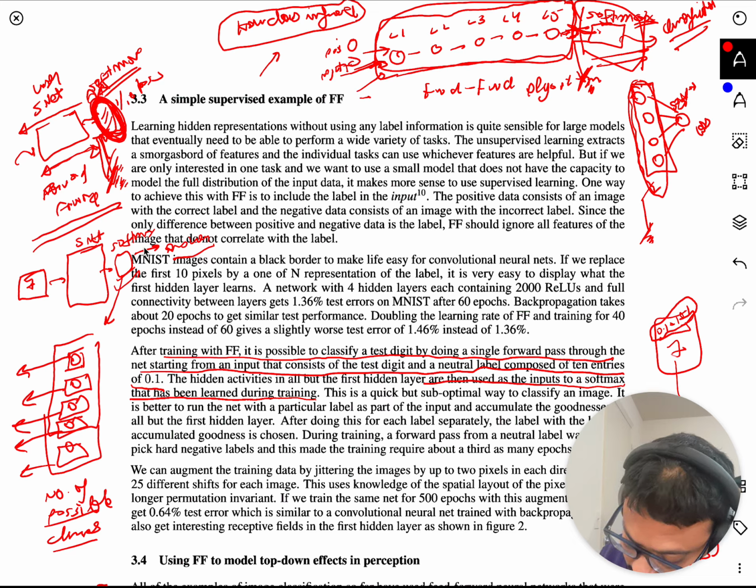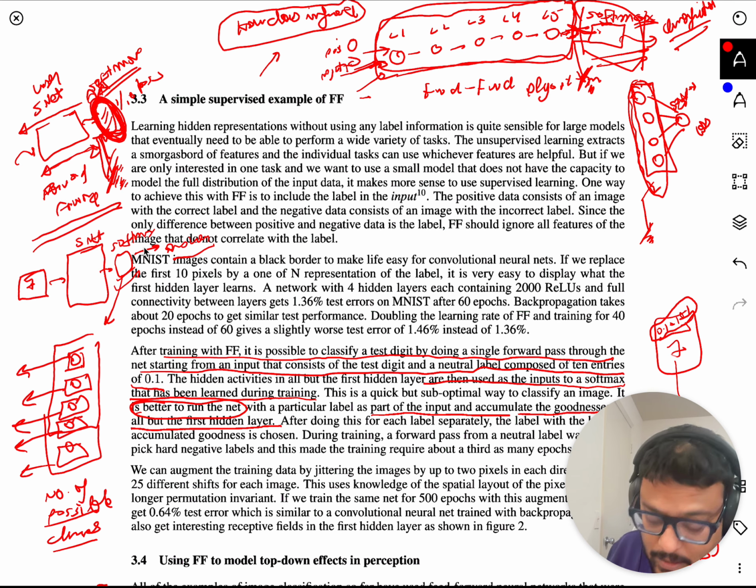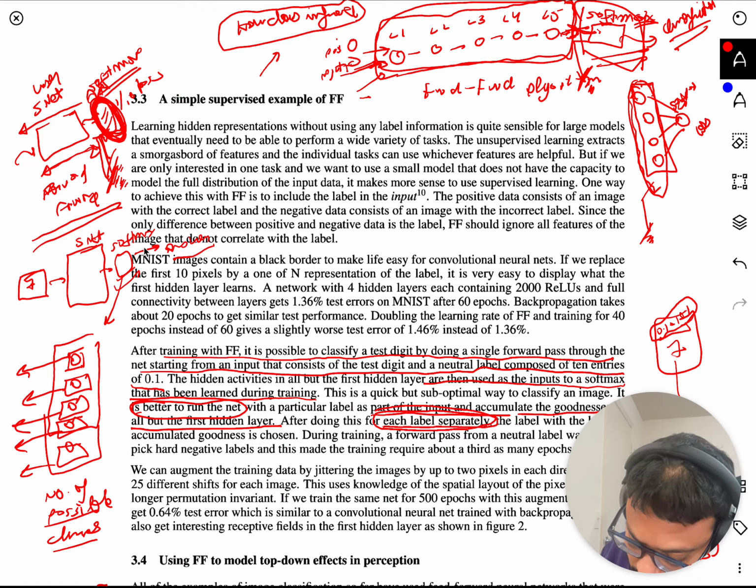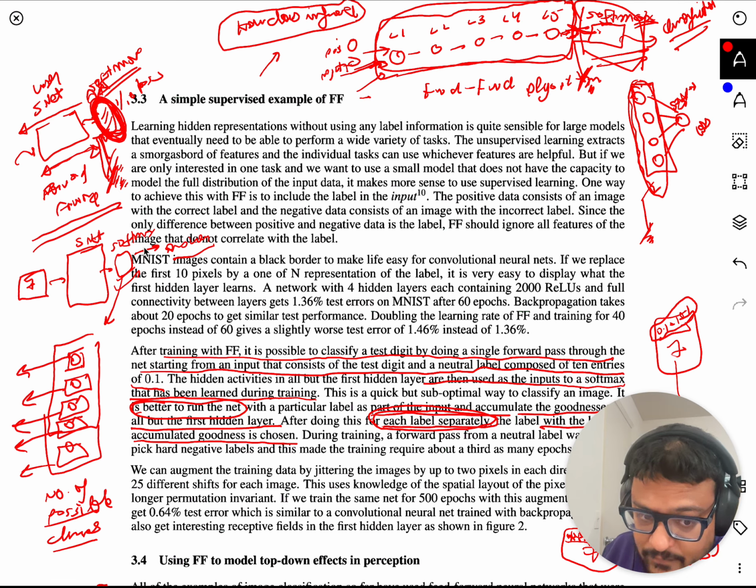But another, better way is to run the net with the label as part of the input and accumulate the goodness of all but the first hidden layer. So he processes the network for each label separately. If you have an image of class 7, for each of the input classes you set that pixel as 1, and the label with the highest accumulated goodness is chosen. So with 10 classes there are 10 possible labels, you forward pass this image, and whichever label incurs the maximum goodness gives you the correct label.